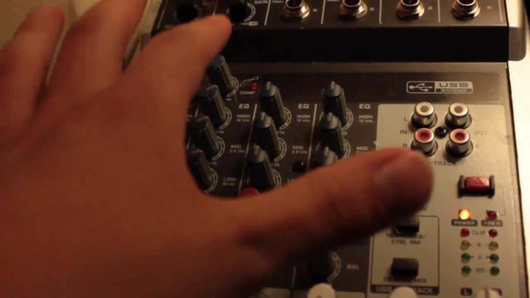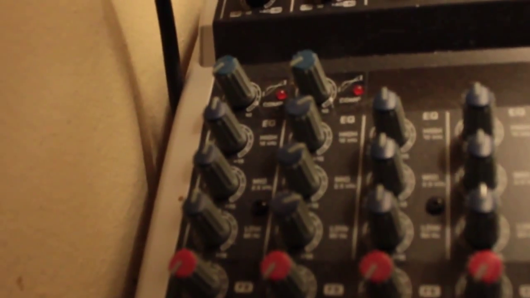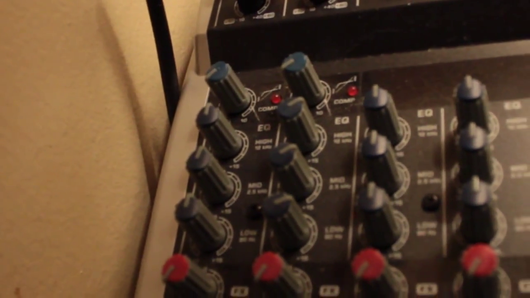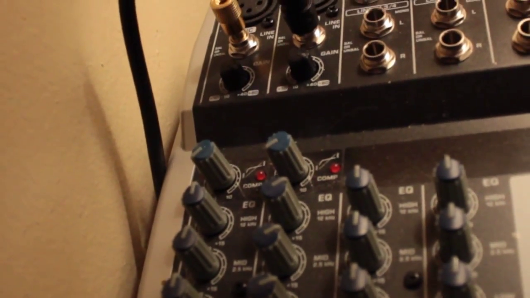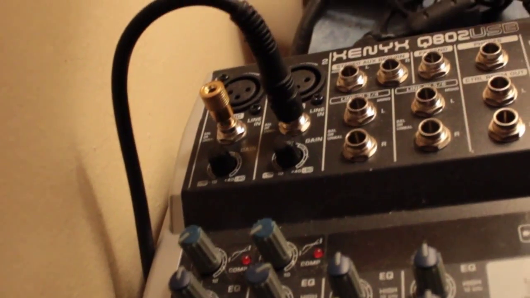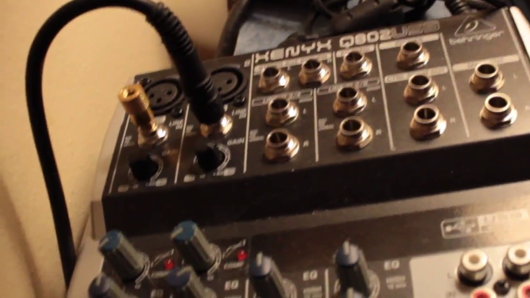I can control the gain. The EQ is actually, let me turn the brightness up a bit. Exposure. The EQ is right here. I don't know if you can read that. There's a compressor, and there's two inputs that I can use. I can actually use more if I hook up another interface to it.